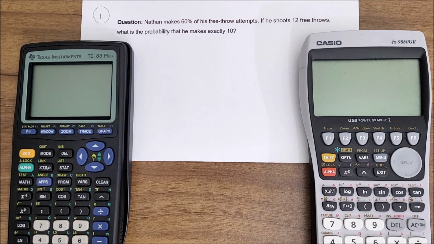Now, does his probability change with each free throw? No. It says he's a 60% free throw shooter, so that means the probability every time he shoots that he's going to make it is 60%. So far, so good. And now, are there a limited number of trials? How many free throws are we talking about shooting? 12. All right, so we're good.